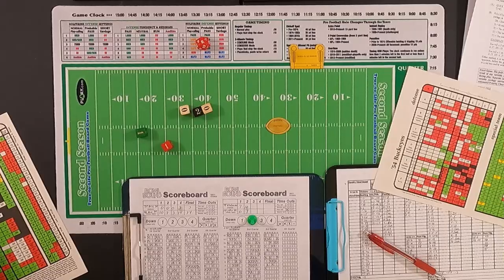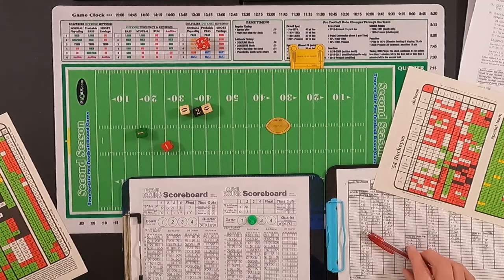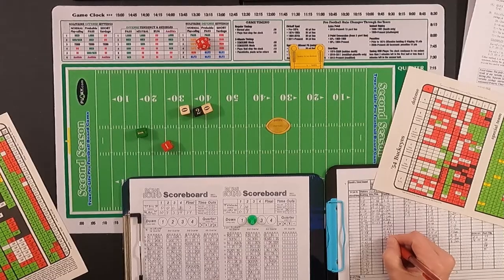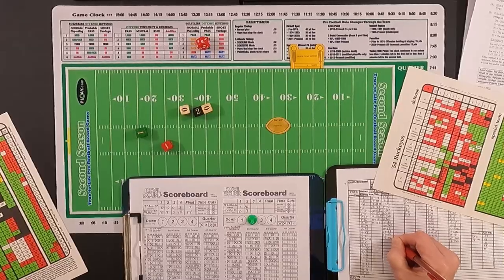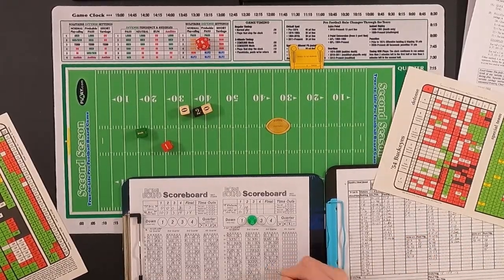He gets a 20, which is 56. So that's 49. Oh, it's a touchdown. 28 yards and a touchdown. Touchdown.